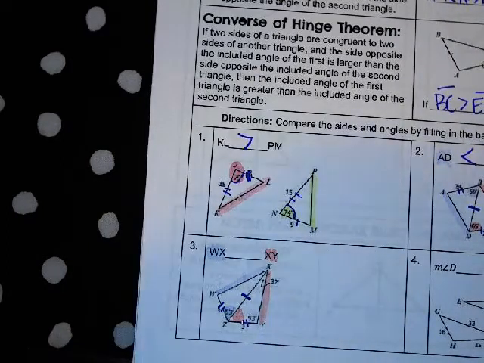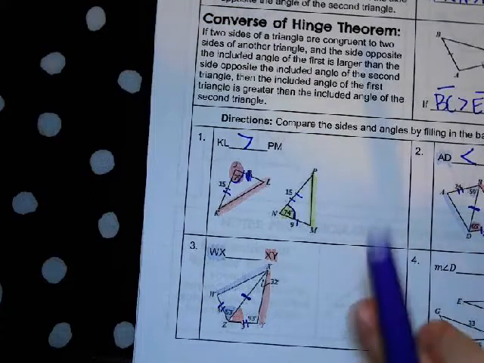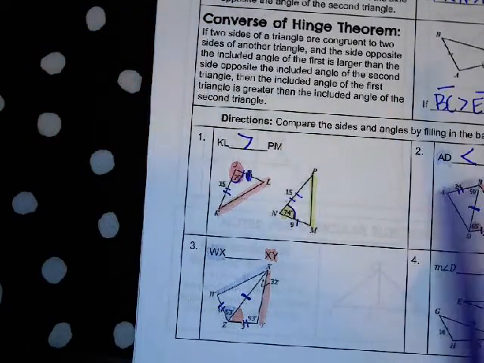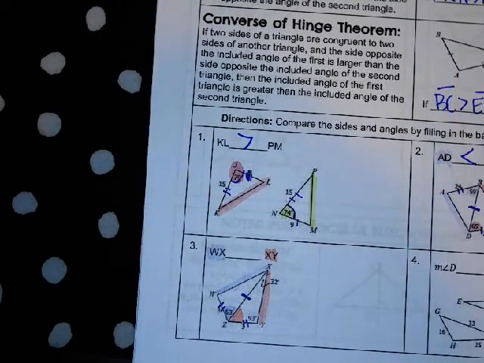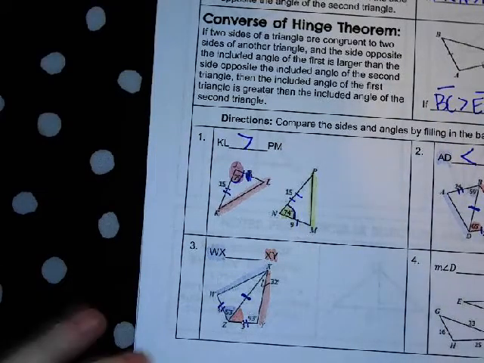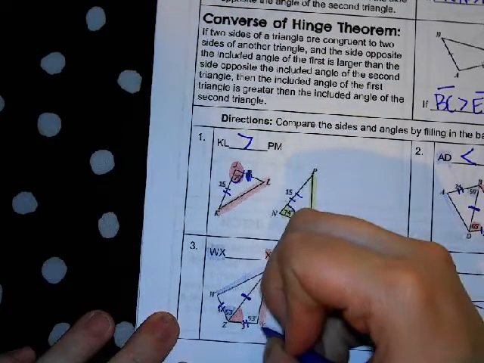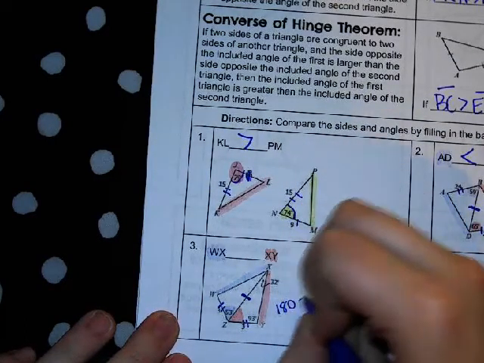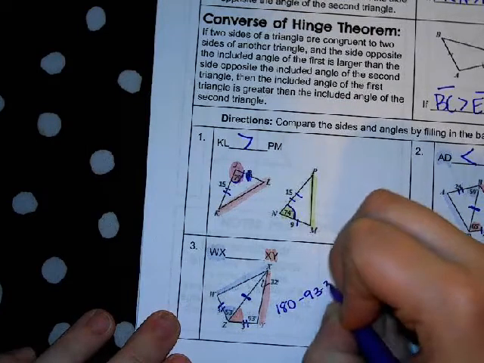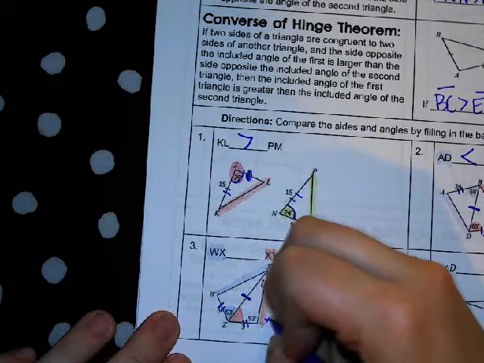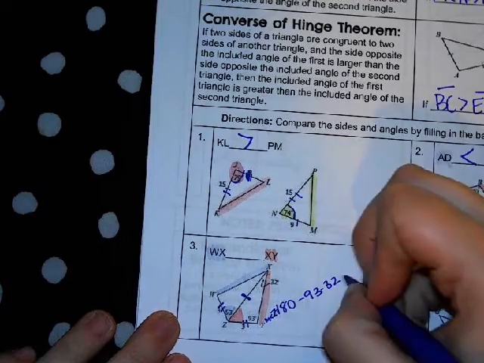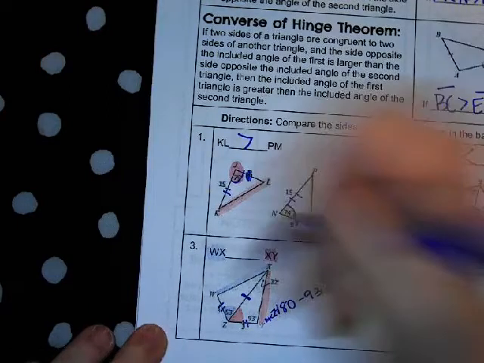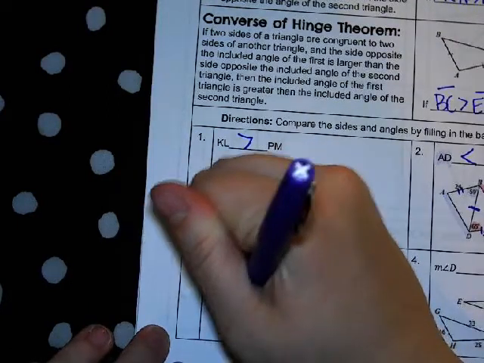But because it's a triangle, there are 3 angles. That means I could figure out what any one angle is if I have the other 2. I've got 2 measurements for angle Y and angle X. So that means I'm going to say 180 minus 93 minus 32, and that's going to give me the measure of angle Z. If I put that in my calculator, that gives me 55 degrees.